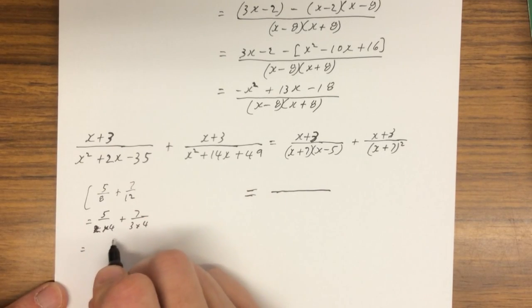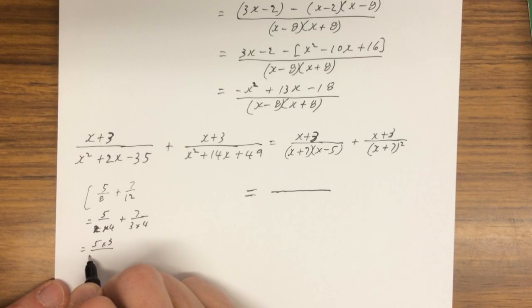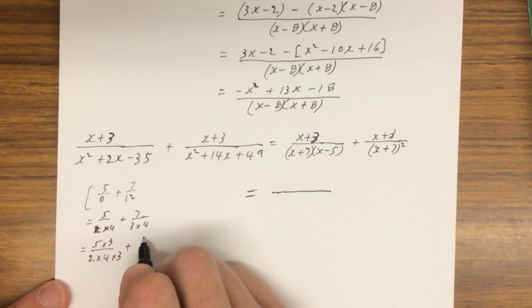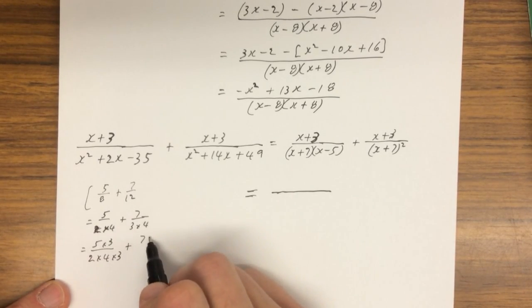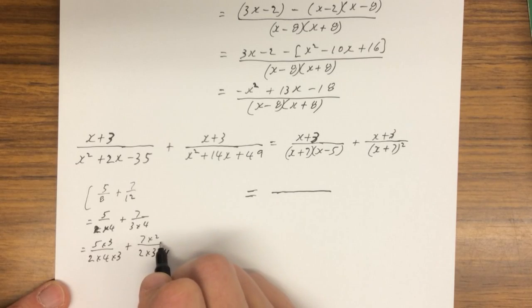So you end up with multiplying the top here by 3, 5 times 3, over 2 times 4 times 3, plus 7 here, multiplied by 2, over 2 times 4 times 3.